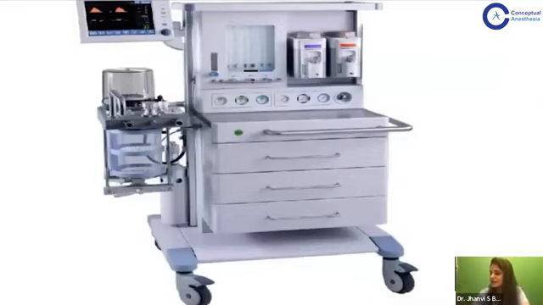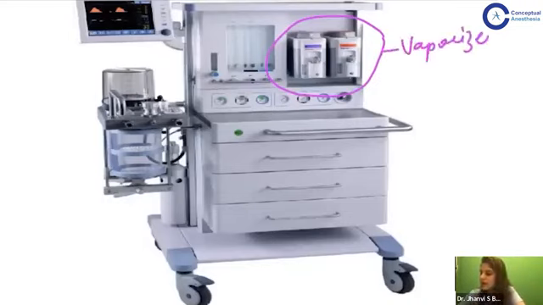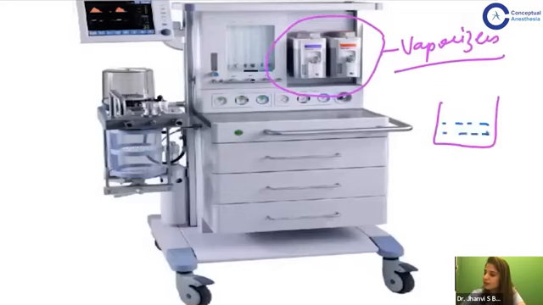So now this is the anesthesia machine, as all of you can see. And what is this that you can see here mounted on the top of the machine? Yes, these two things that you can see, these two dabbas, they are called vaporizers. Okay. What does a vaporizer do? Basically, the vaporizer will have liquid anesthetic agent in it, and it will convert this liquid anesthetic agent into vapors. Okay. So vaporizers actually convert the liquid anesthetic agent into vapors.